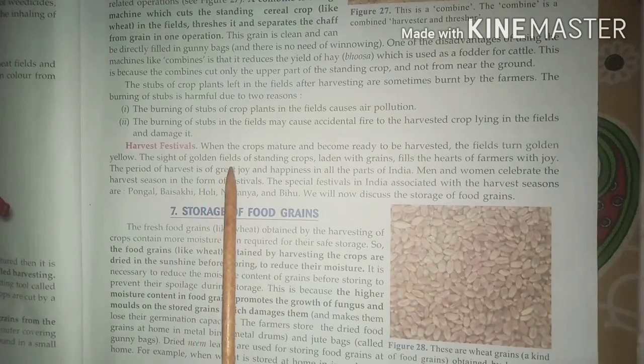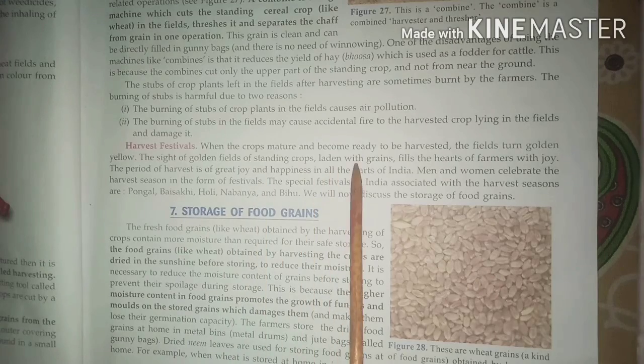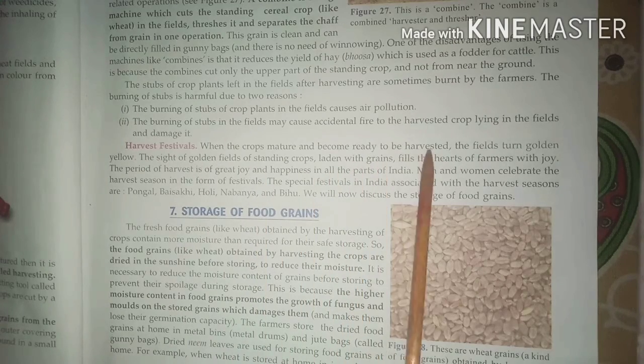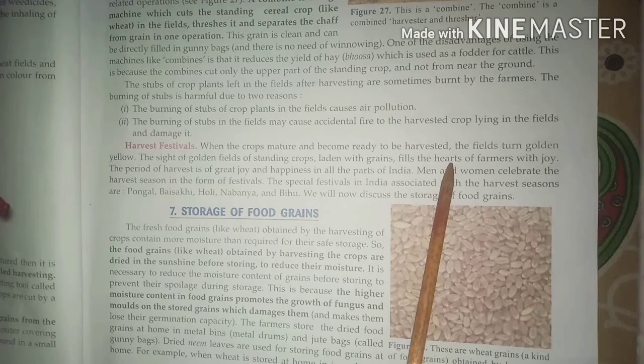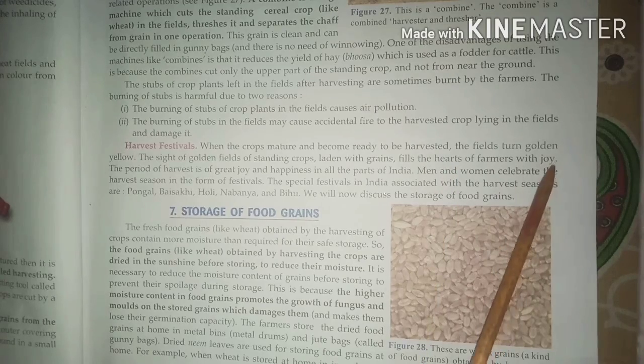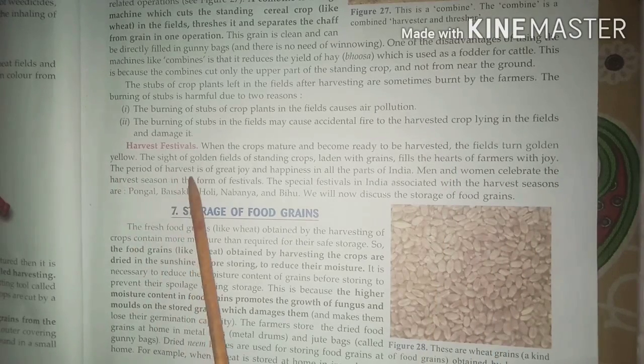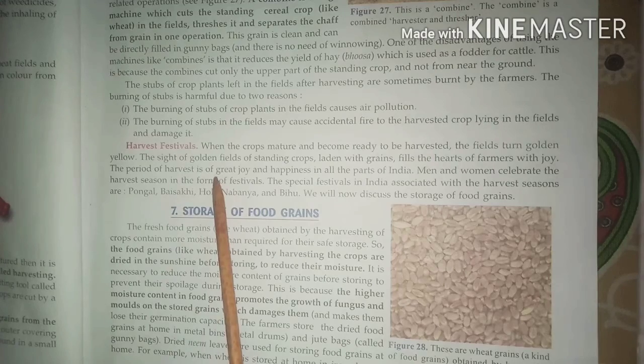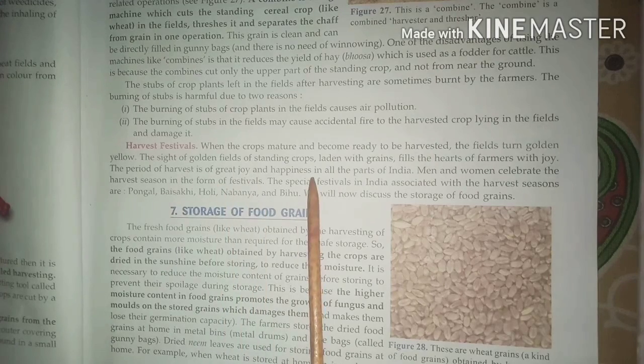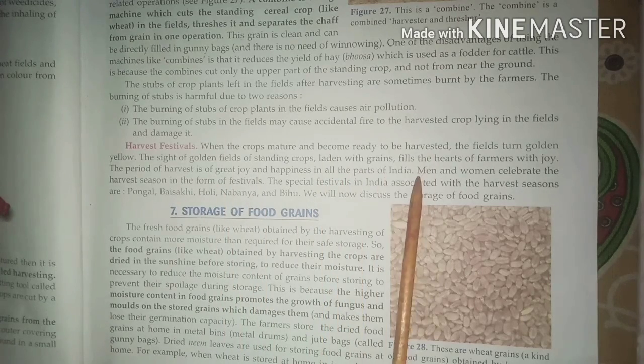The sight of golden fields of standing crops laden with grains fills the heart of the farmer with joy. The period of harvest is of great joy and happiness in all parts of India.